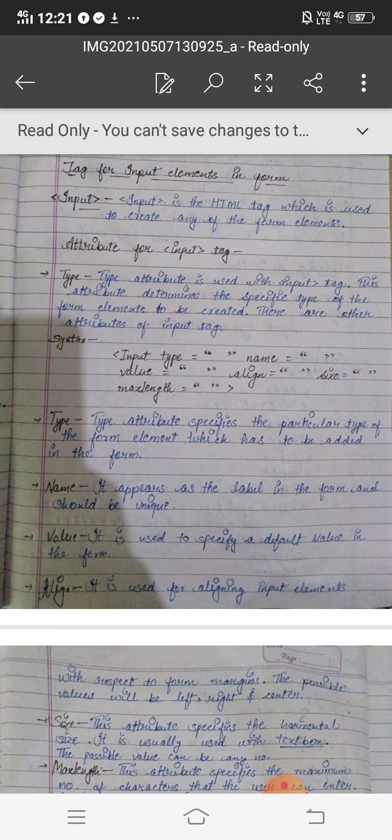I started discussing forms in HTML yesterday. I will discuss today the tags for elements in form. Yesterday I discussed form is divided into three sections: form header, elements and action buttons. Yesterday I also discussed form tag, how to use form tag with syntax and example. Today I will share how to use tag for input elements in form.